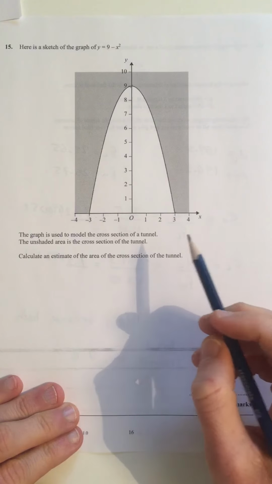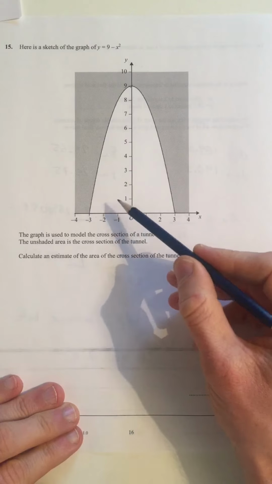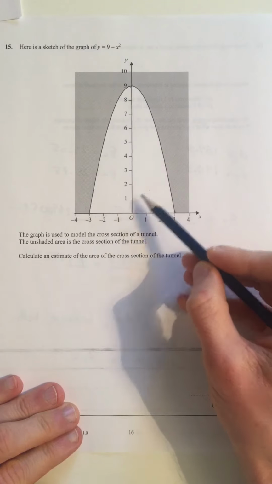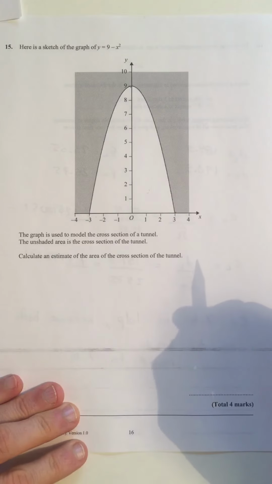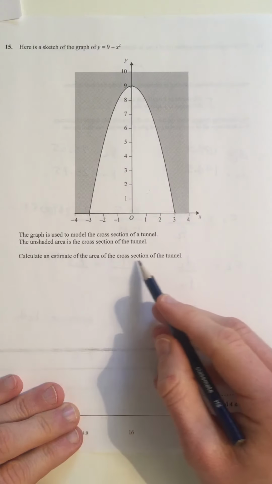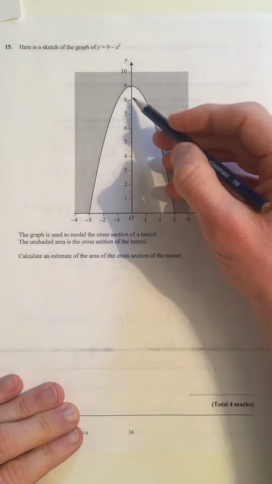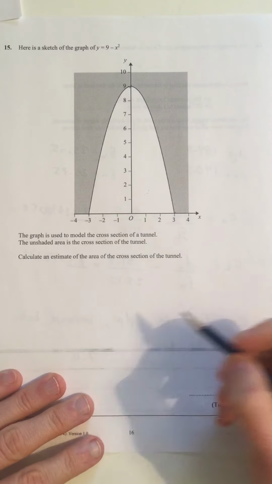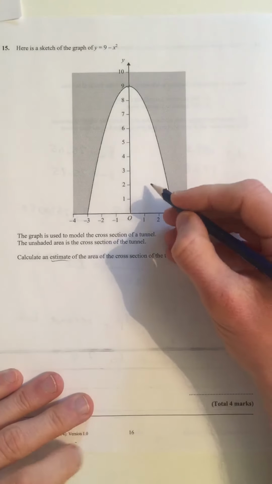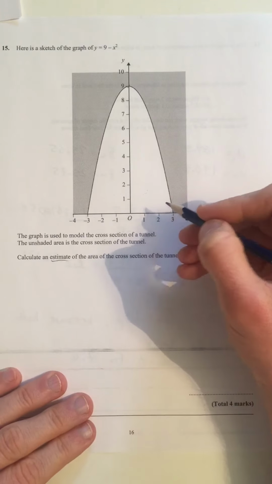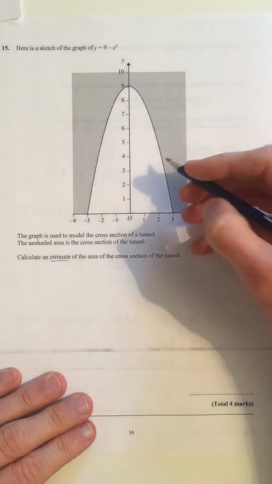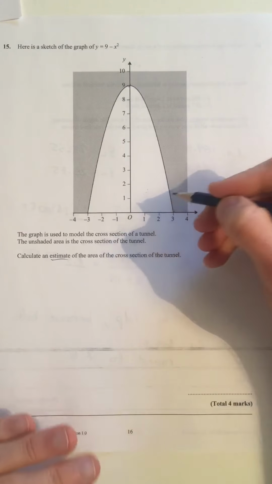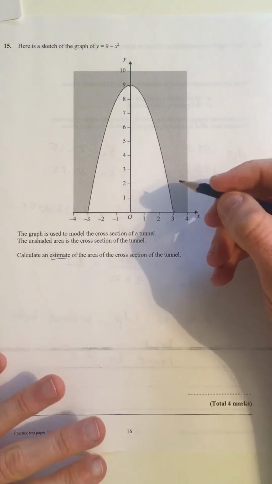The unshaded area is the cross-section of the tunnel. So this area here is the cross-section of the tunnel, and it asks me to estimate the area of that. So I need to work out the area of this unshaded region here. Well, notice this is an estimate because I can't work out the area of this exactly, but I'm going to be able to split it up into some shapes to work it out as an estimate.